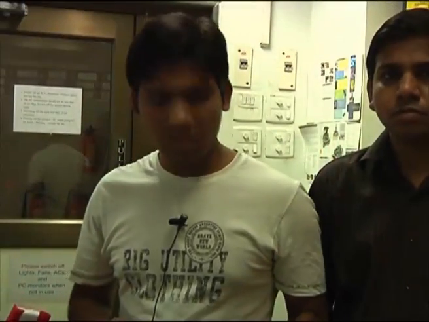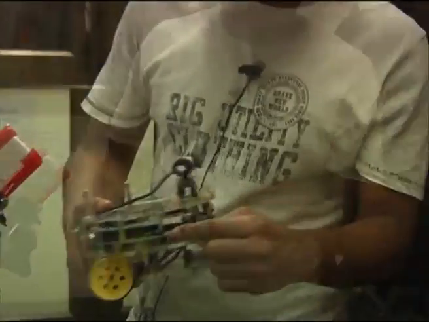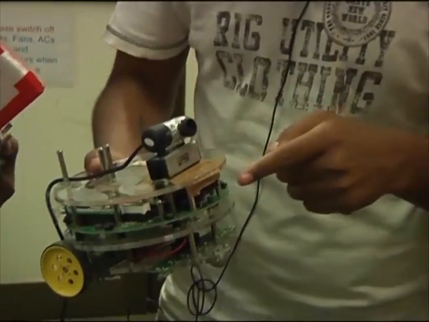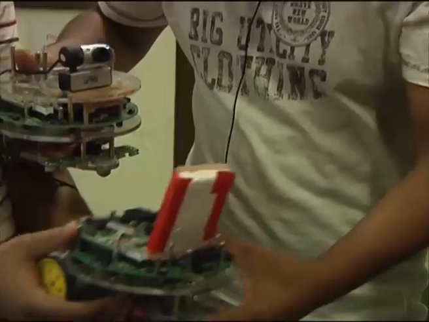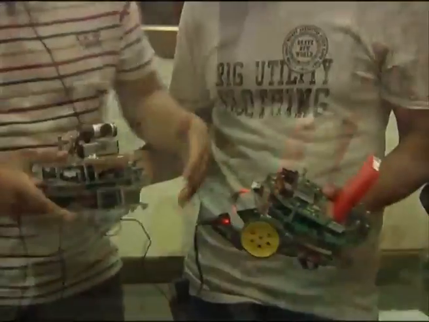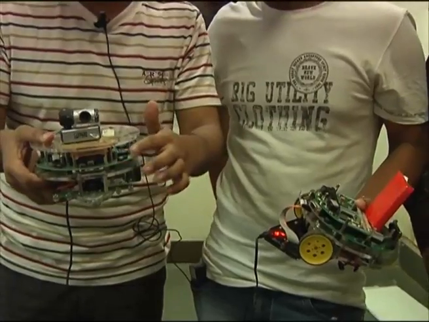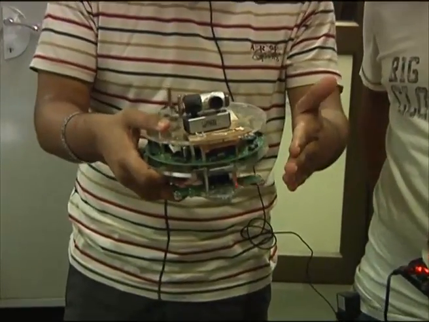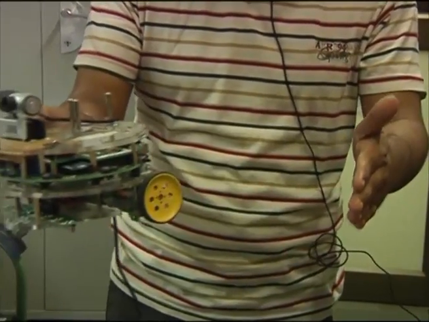For the obstacle avoidance, we have used 6 sensors. 4 are proximity sensors, and 1 is the IR sensor. Suppose my hand is an obstacle. When it comes too close to the robot, this sensor becomes activated and it sends a signal to the slave robot to take a hard turn, and it gets deflected away from the obstacle like this.